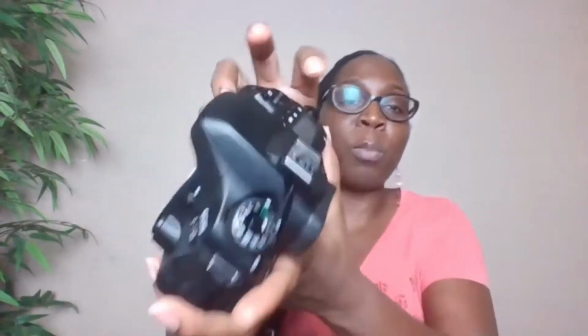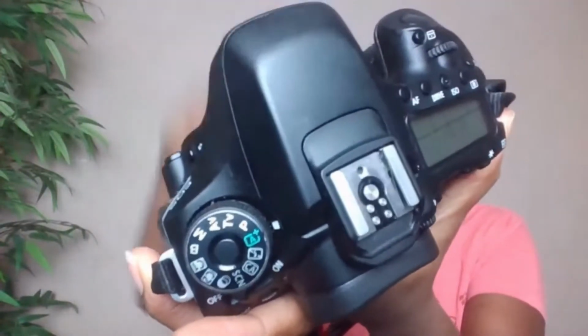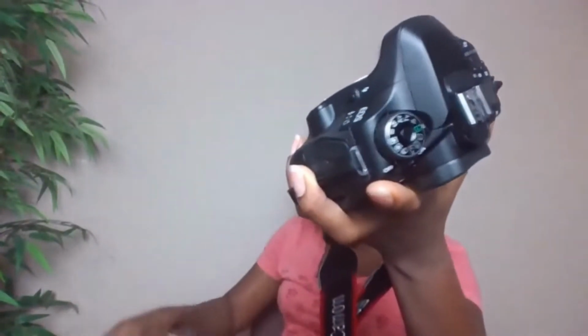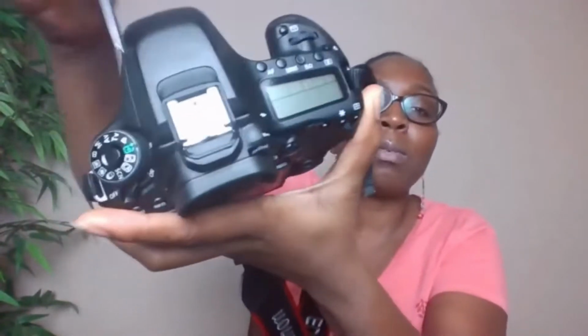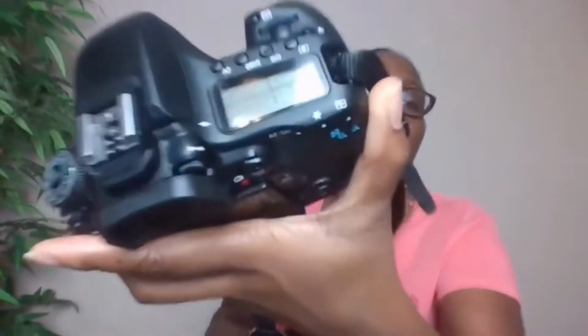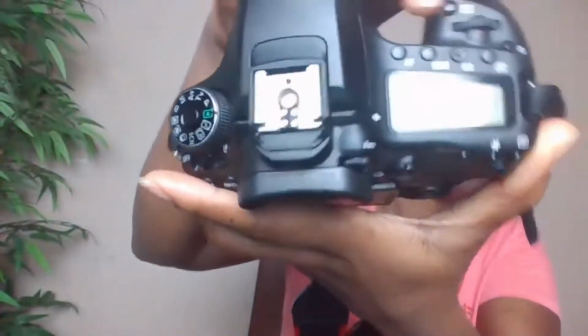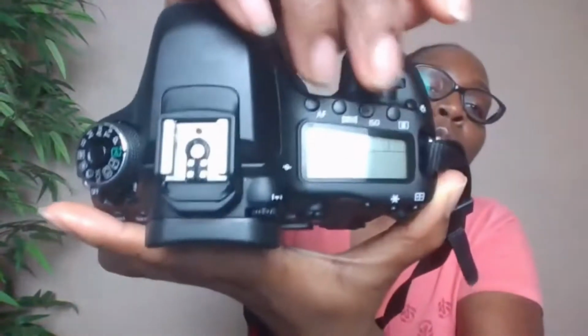A couple of settings that you have on the body of the camera. Using the 80D, when I'm filming, I always keep my settings to auto. So let me get a pen or something right over here. I keep my setting right over here to auto. So you have it right over here. The setting is auto.